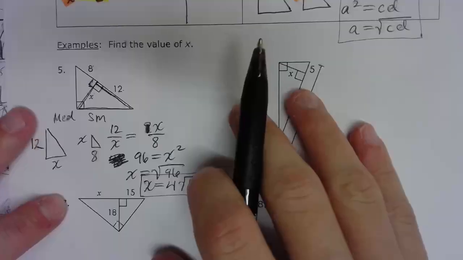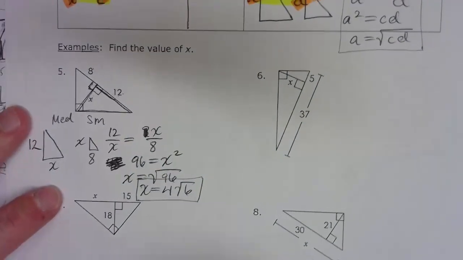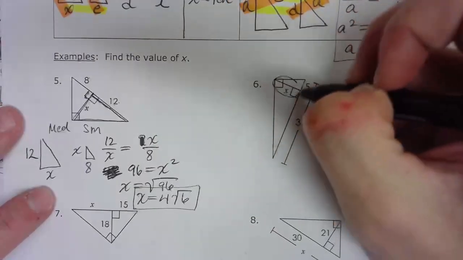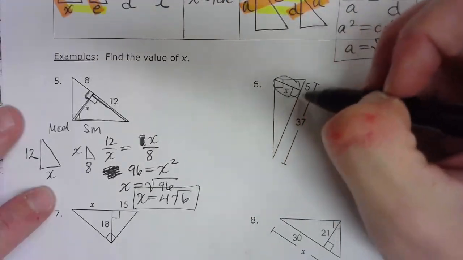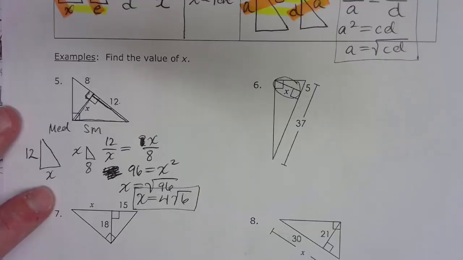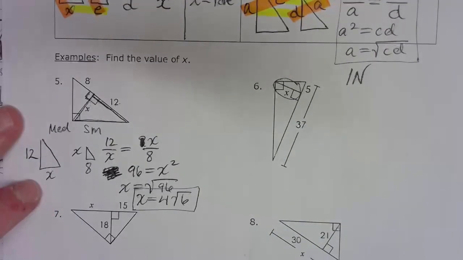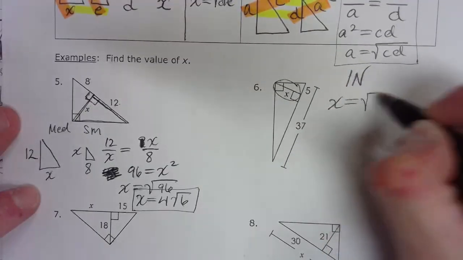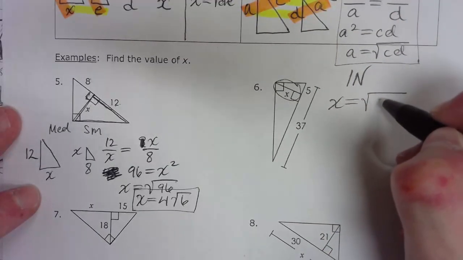Now, I'm going to do this one like a memory person. If I'm a memory person, I'm asking, is it in or out? Well, I know the altitude is involved in the problem that I'm about to do. So this is an inside problem, which means the altitude, x, is equal to the square root of d times e.